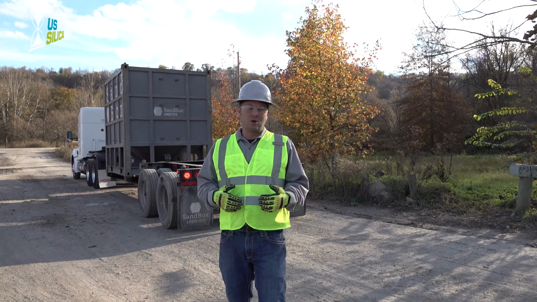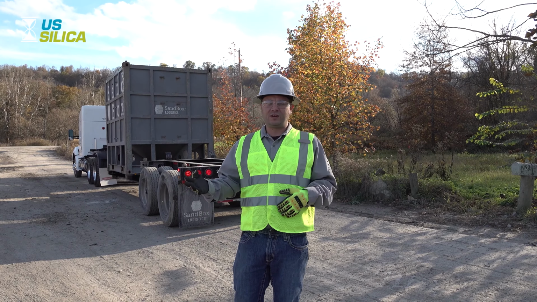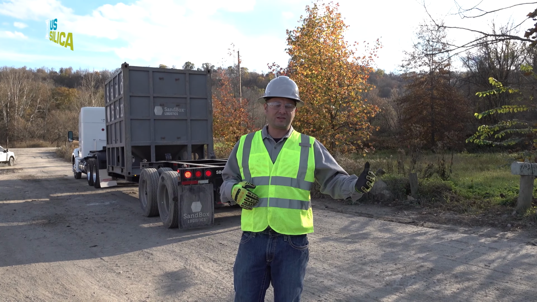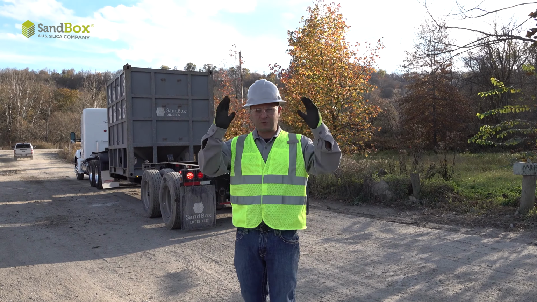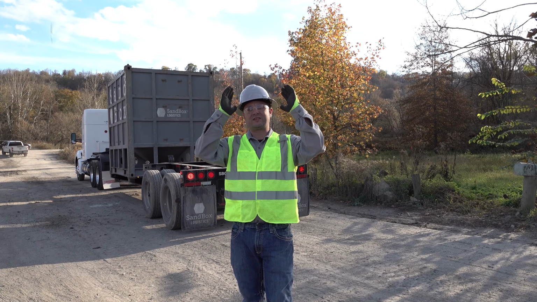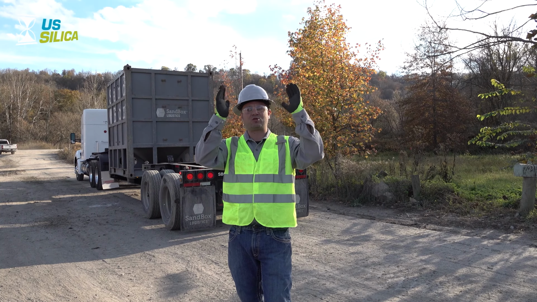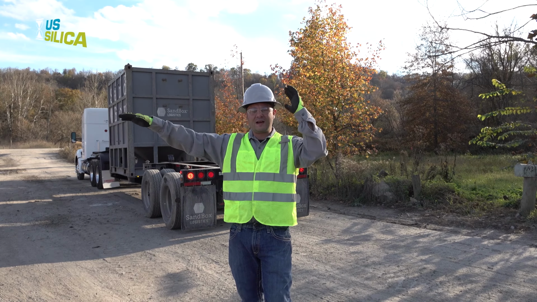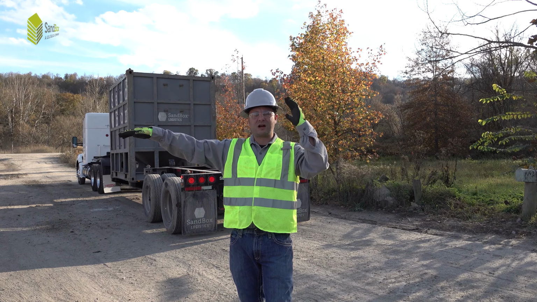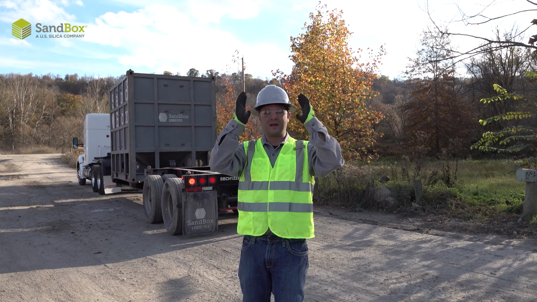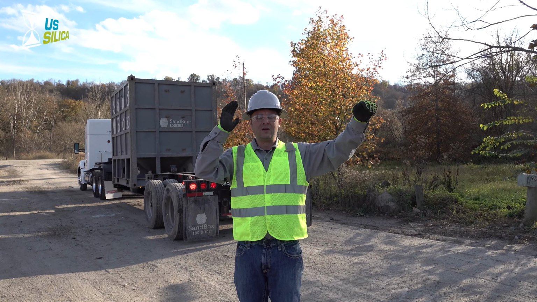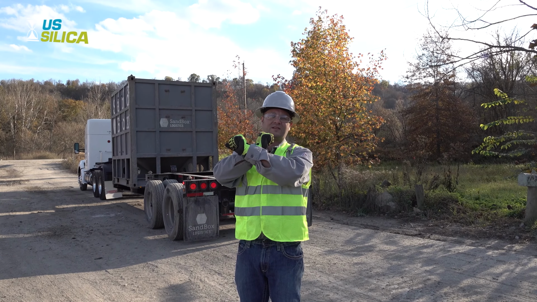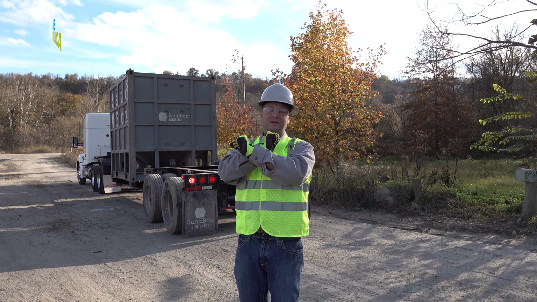Here at Sandbox, when a spotter is required at a facility or at one of our well sites, we've got a set of hand signals that the spotter uses. First one is like this. Doing this indicates that the driver can come straight back. If you put your right hand out like that, that means that the driver needs to go to the right. Again, same goes with your left hand. You put it out like that. If you make an X with your hands, that means for that driver to stop immediately.